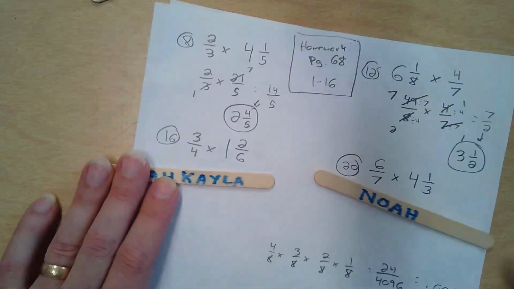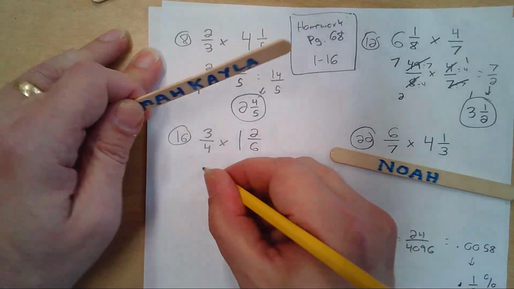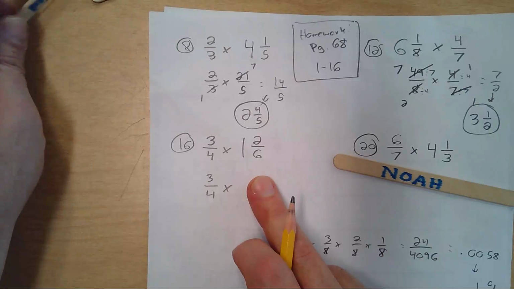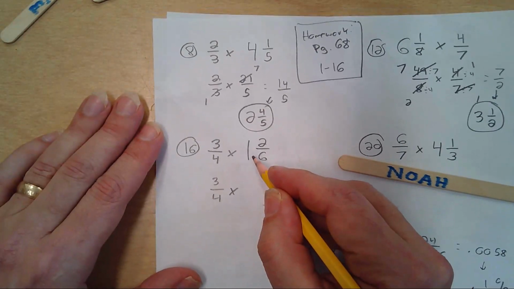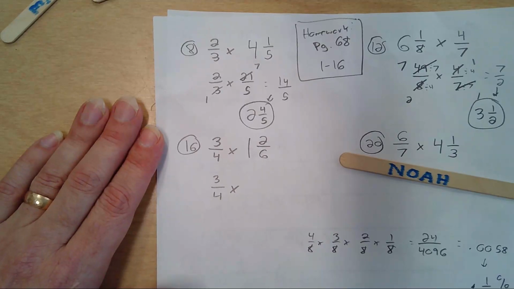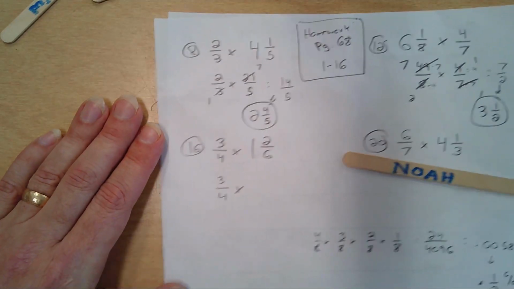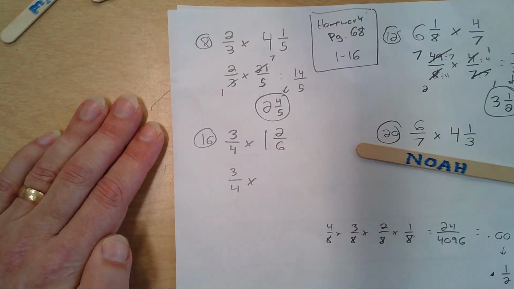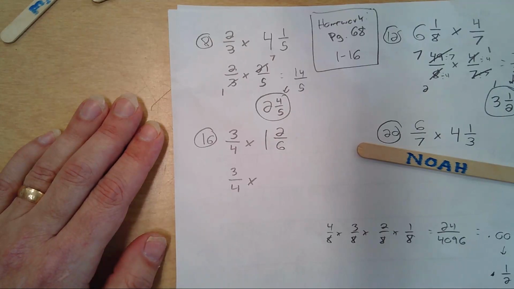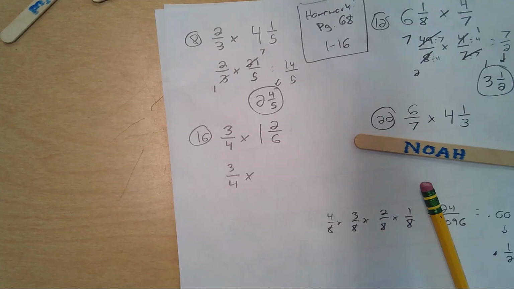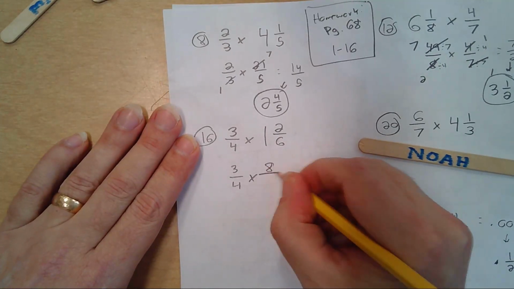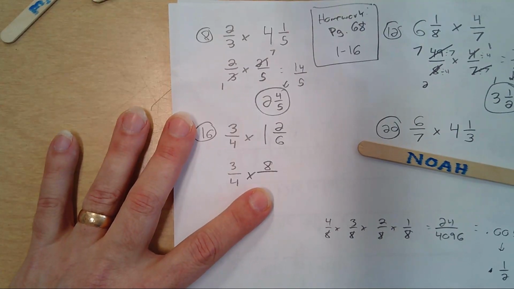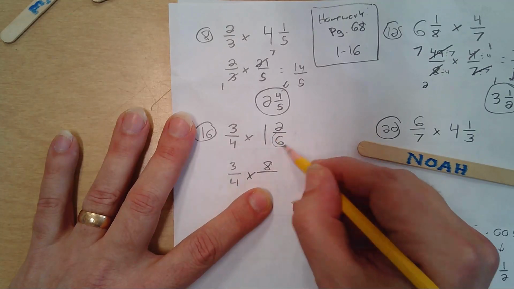Good. All right. Michaela. So 3/4. What's this 1 and 2/6 turn into? 6 times 1, 6 plus 2. 8. So I got 8. What do I put on the bottom? Denominator number changes. The denominator was 6.